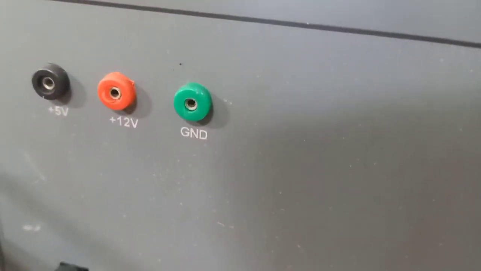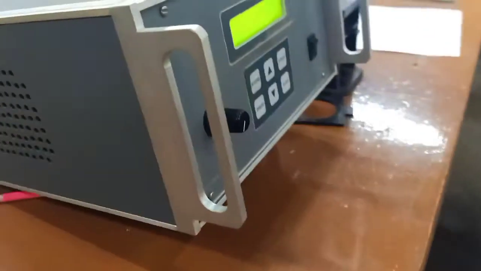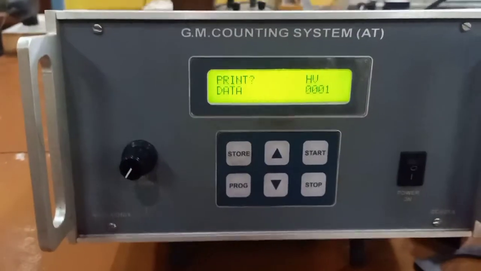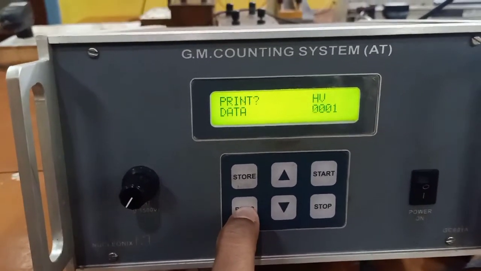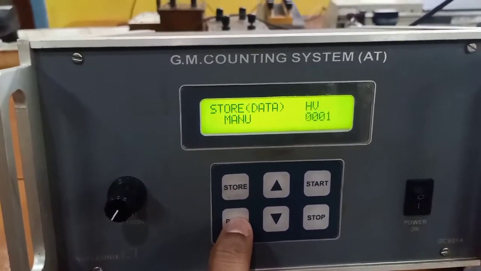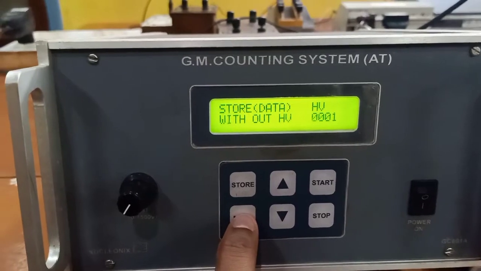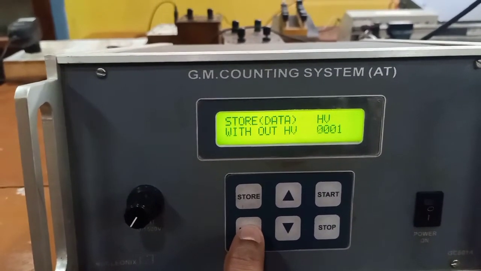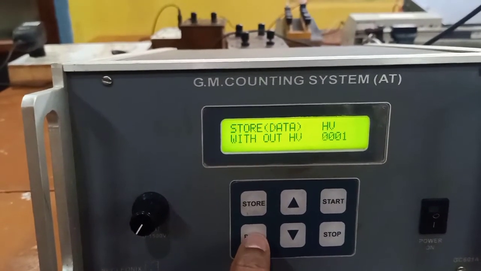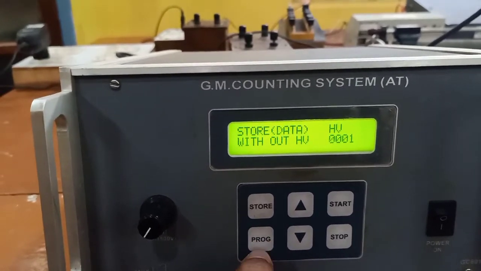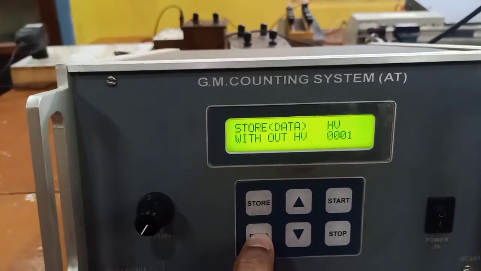Through this GND plus 5, then from this one I can connect it to the computer. I connect it to the computer, and I can store the data in the computer without the high voltage, by excluding the voltage.